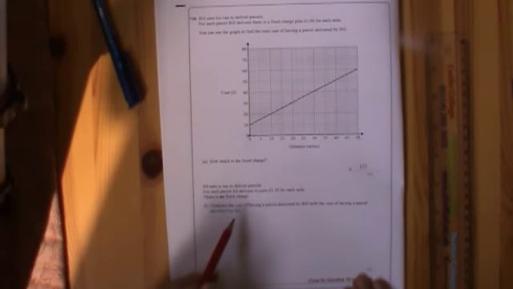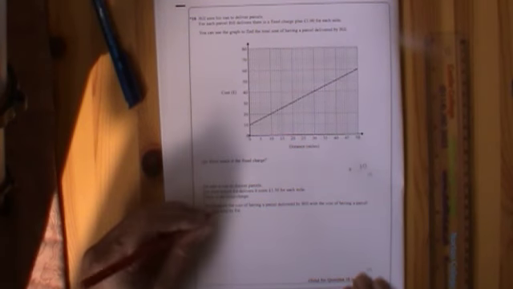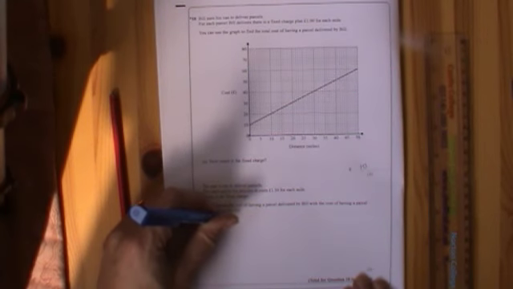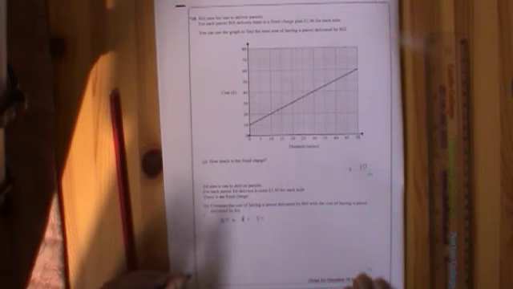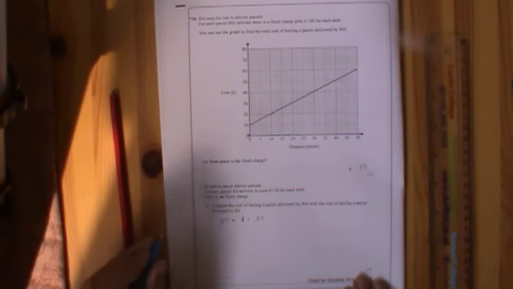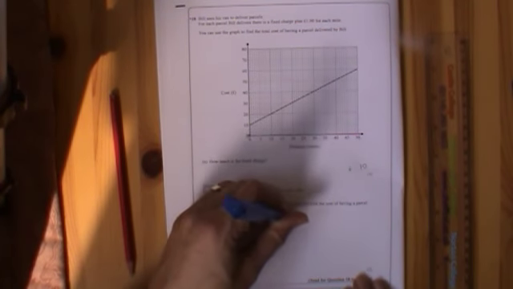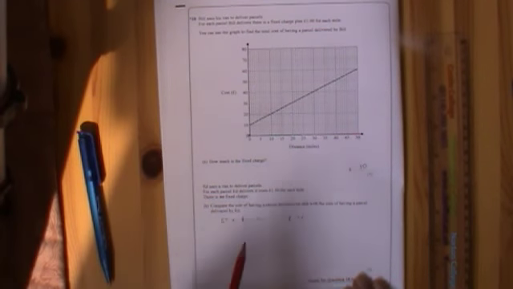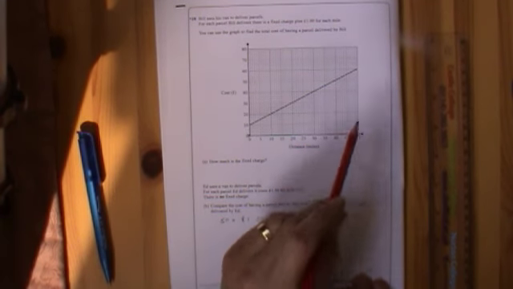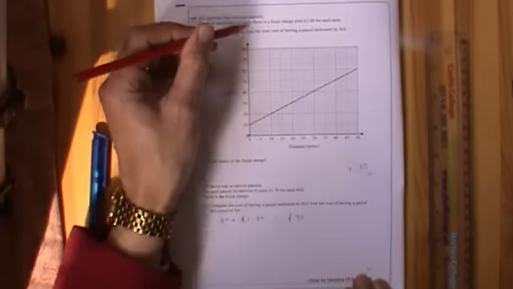So let's work out, say, what happens if we use 50 miles. 50 miles will be 50 times £1.50. In other words, 1.5 50s. Half of 50 is 25. So 1.5 50s will be £75. So we can plot that on our graph. 50 miles will cost £75.